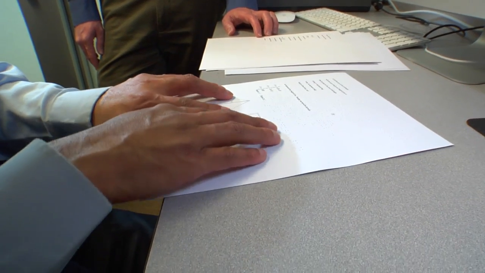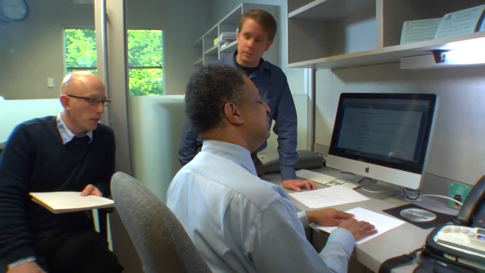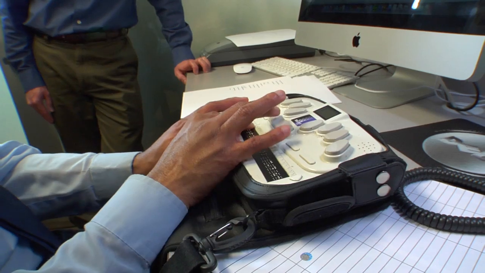We tried a few different experiments with Maurice. One of the best experiments that we did with Maurice was when we sat down and we recorded him working with the screen reader, working with raised paper, and then working with his refreshable Braille device.